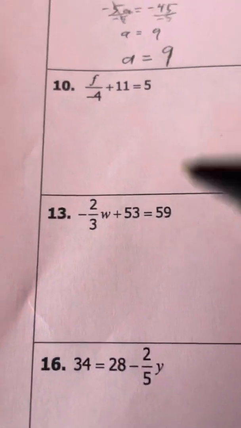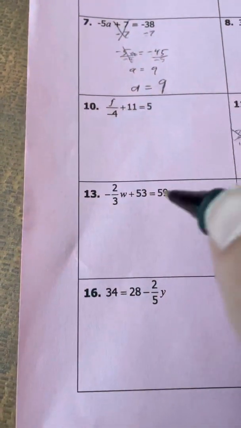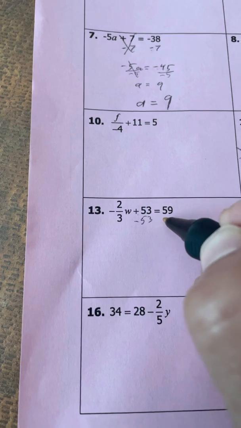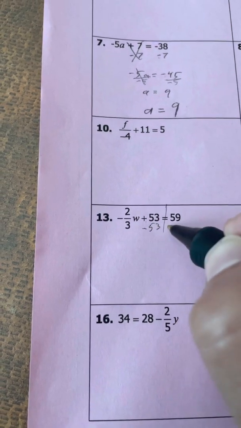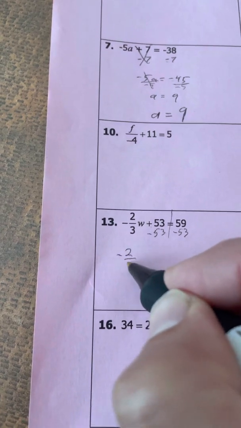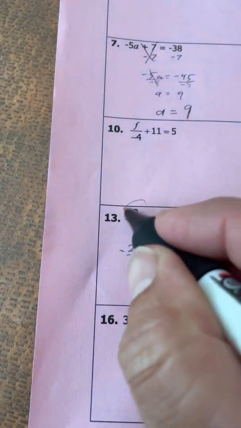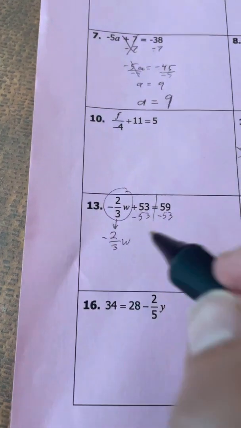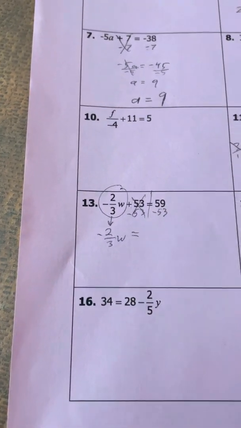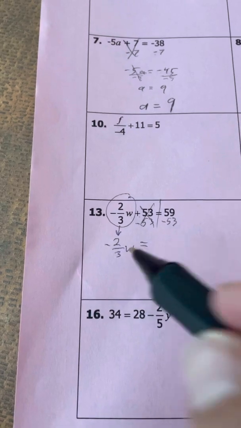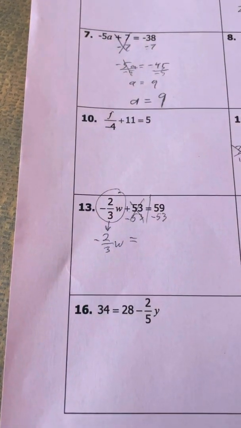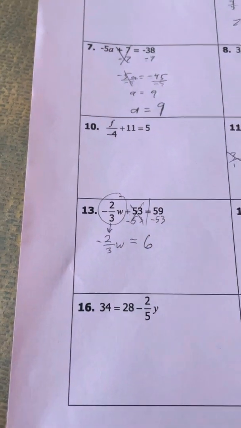But first of all, I'm going to get rid of the plus 53 by doing the opposite, which is minus 53. I did it to this side, so I have to do it to this side. I'm left with negative 2/3 w. I bring this down, okay? I have nothing here because that canceled out. That's why I did it. I'm working on getting this w by itself. 59 minus 53 is going to be 6.